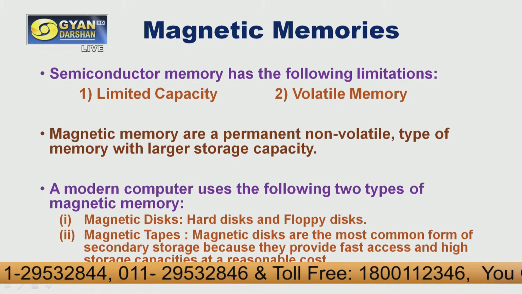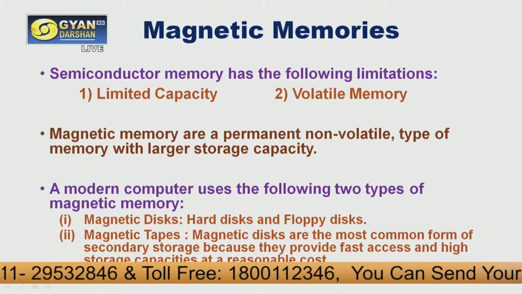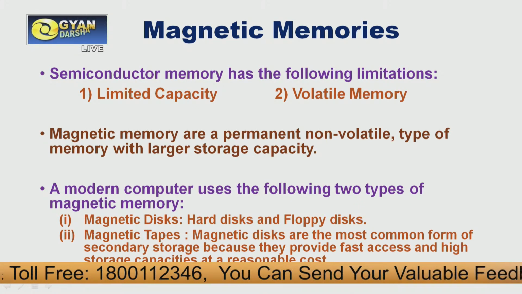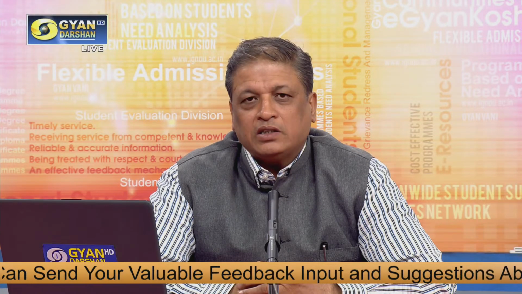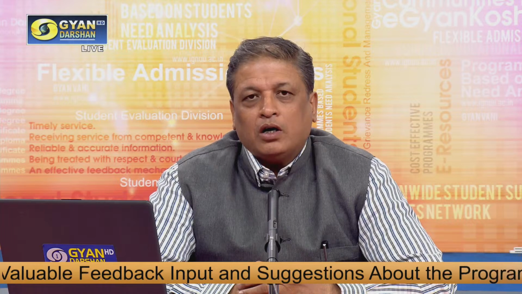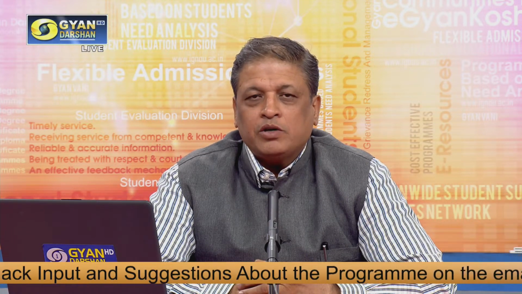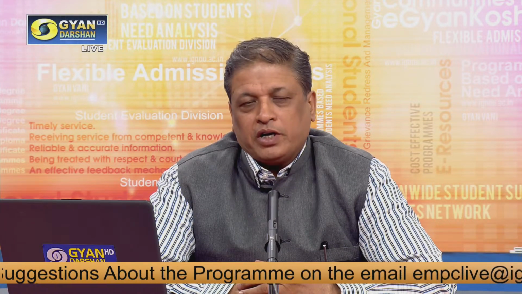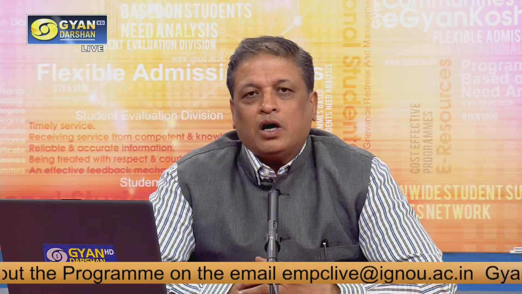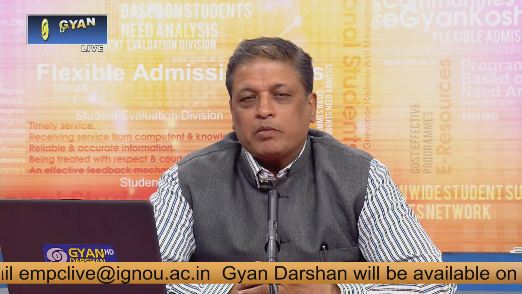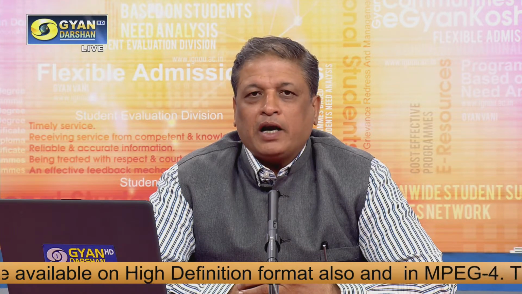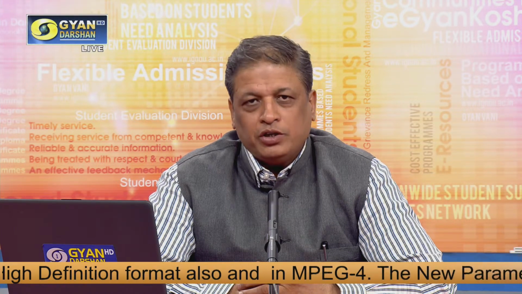The semiconductor memories actually have some limitations, because they are fast but limited in capacity. As a result, we need some storage mechanism wherein we can store a bulk amount of data. Wherever fast-speed memories are required, semiconductor memories are used for the purpose. But when we need to store a bulk amount of data, then optical and magnetic memories are used.